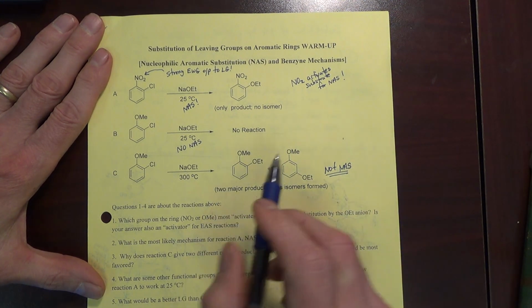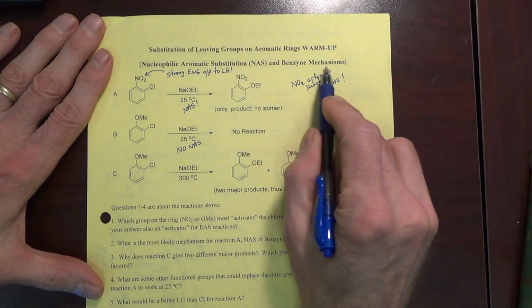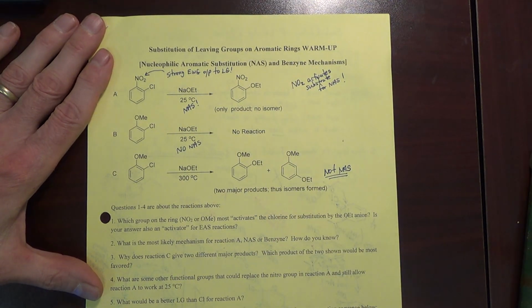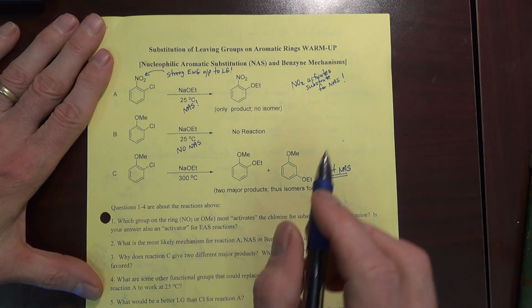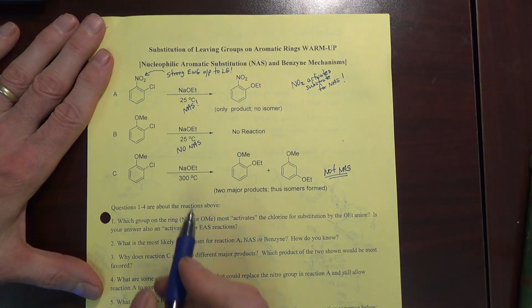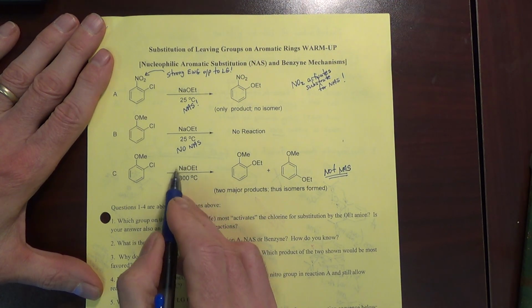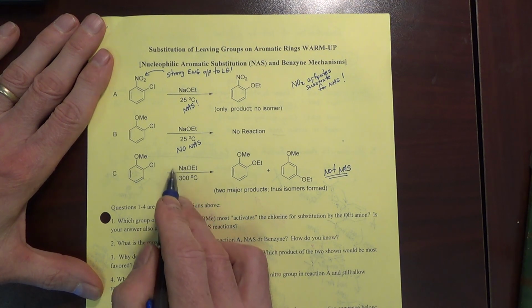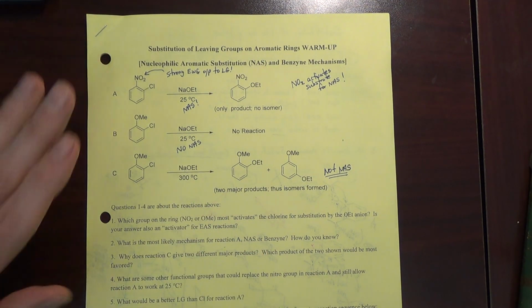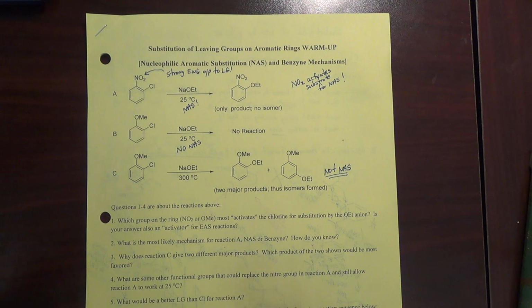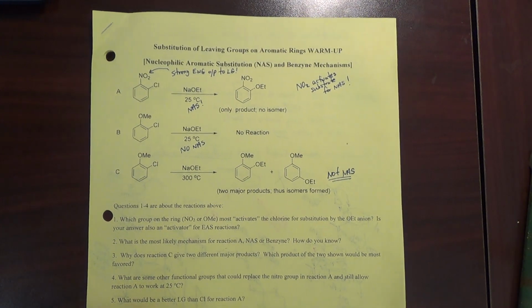Well, it turns out it is what we call a benzyne mechanism. The benzyne mechanism is not easy to do. It requires fairly harsh conditions, high heat, sometimes even pressure. That implies that some type of intermediate is pretty high in energy. Let's look at the benzyne mechanism.